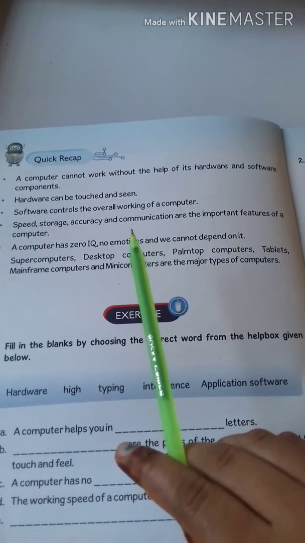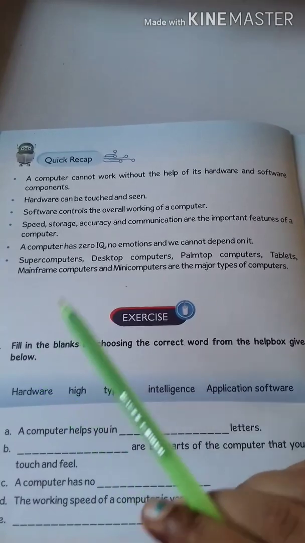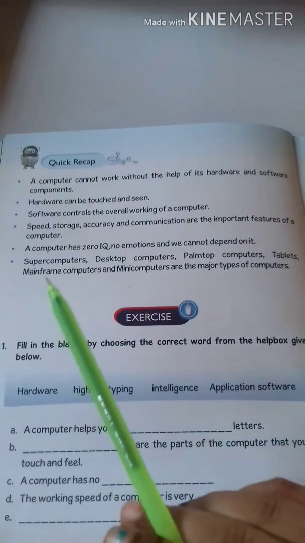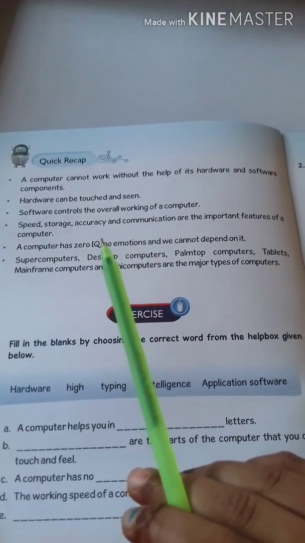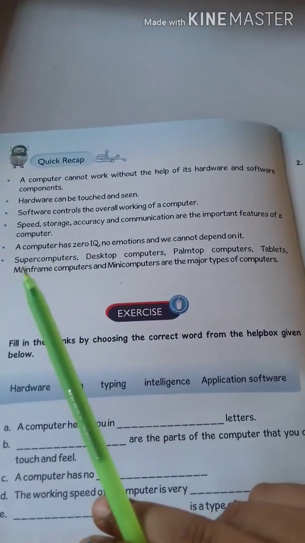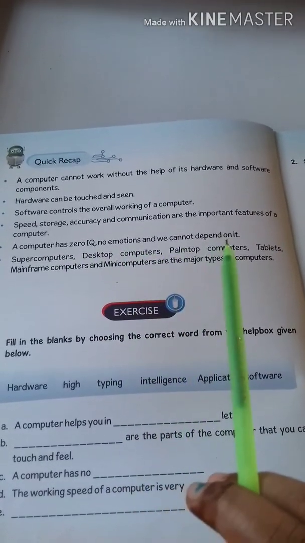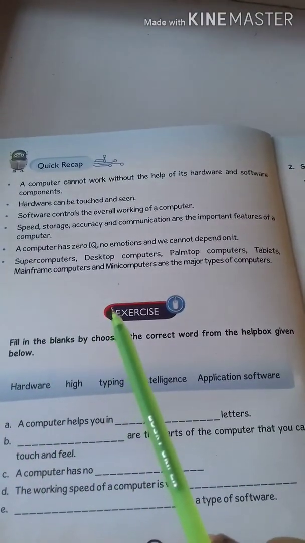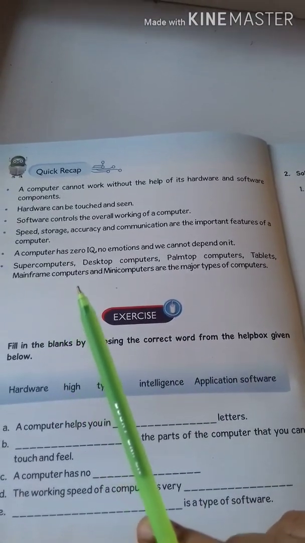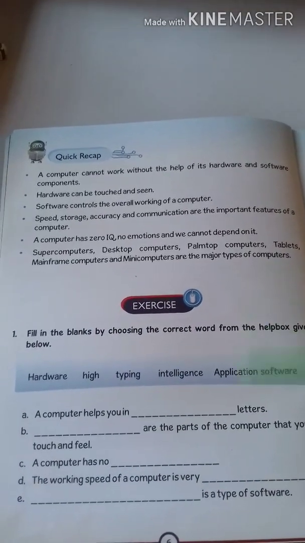A computer can't work without the help of hardware and software components. Hardware can be touched and seen. Software controls the working of the computer. Speed, storage, accuracy and communication are important features of a computer. A computer has zero IQ and no emotions and cannot be dependent on itself. Supercomputers, desktop computers, palmtop computers, tablets, mainframe computers and minicomputers are the major types of computer. Let's start your exercises.